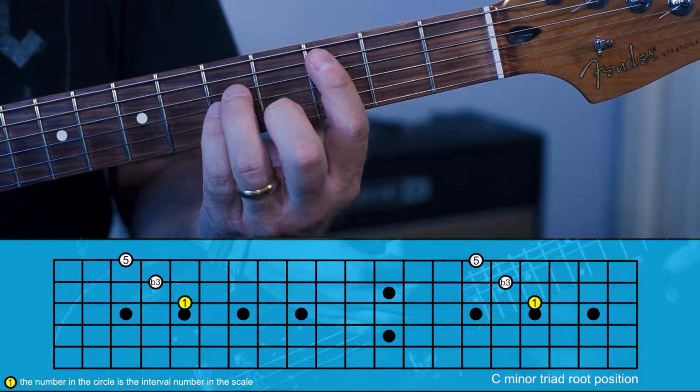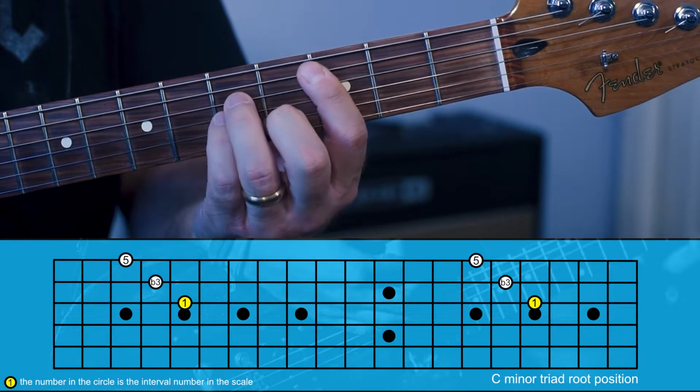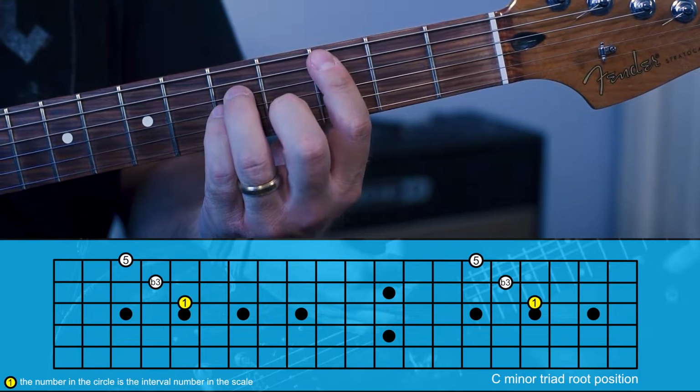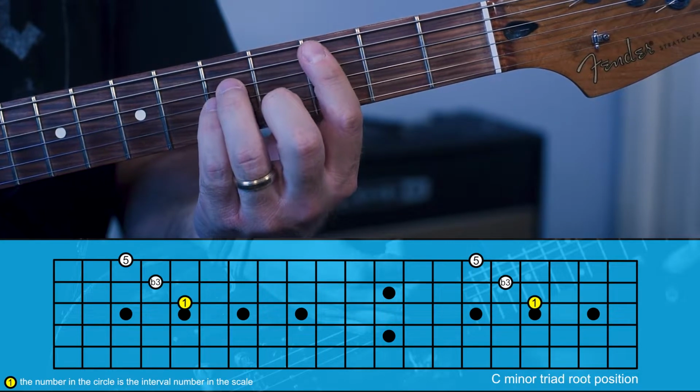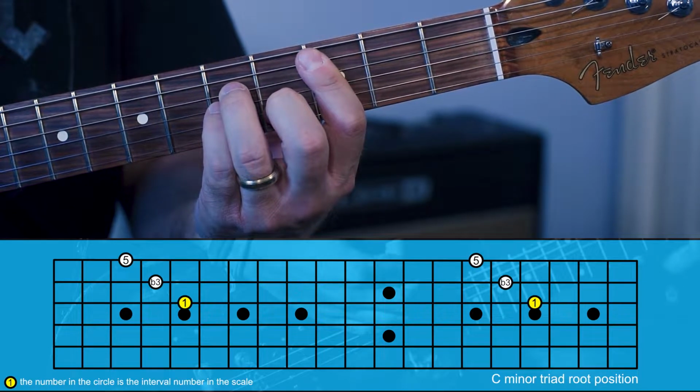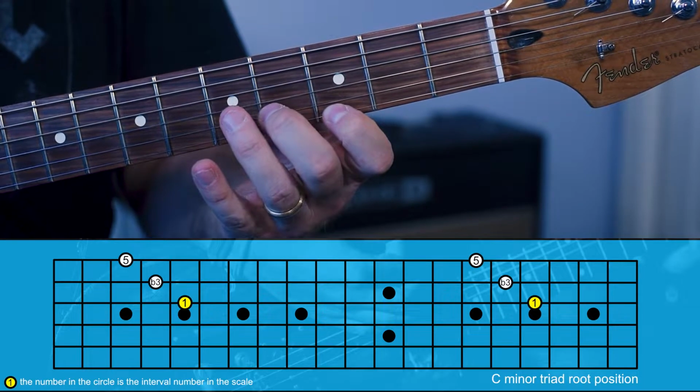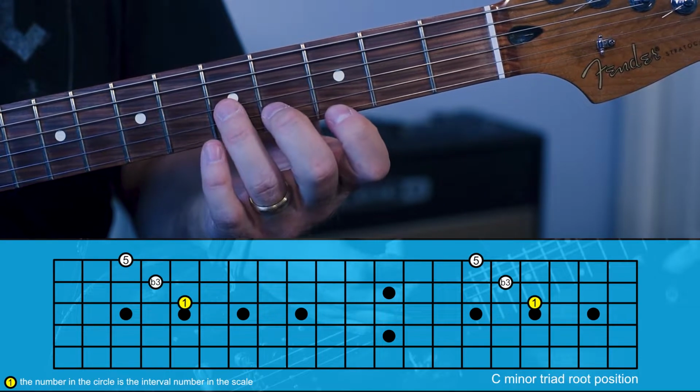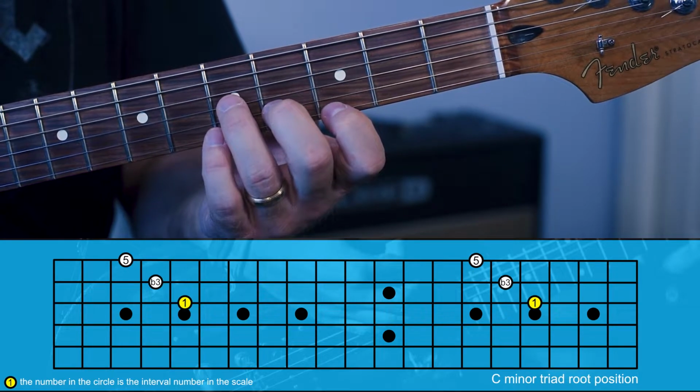So this is how you play an F minor triad root position. And I should mention, it comes from this bar chord. If you're familiar with playing your minor bar chord based off the 5th string, it's basically what you're playing on strings 1, 2, and 3. You're playing that root position minor triad.